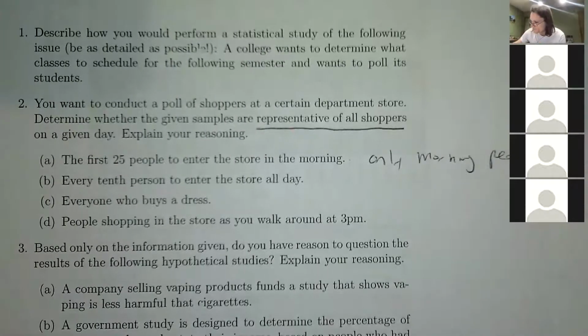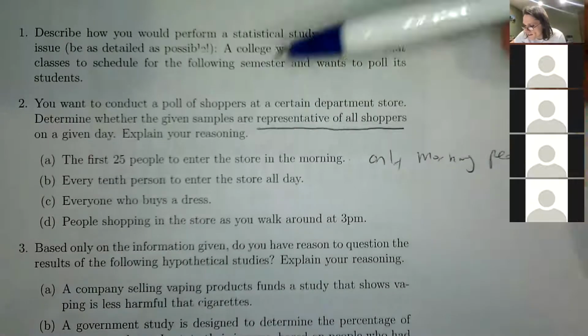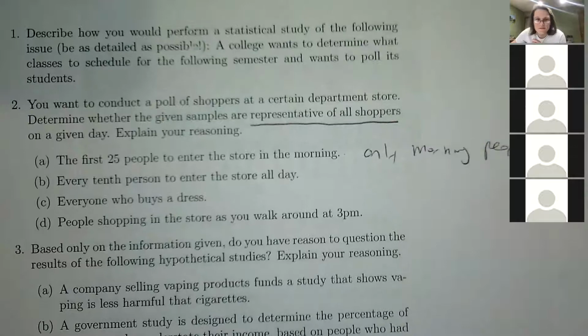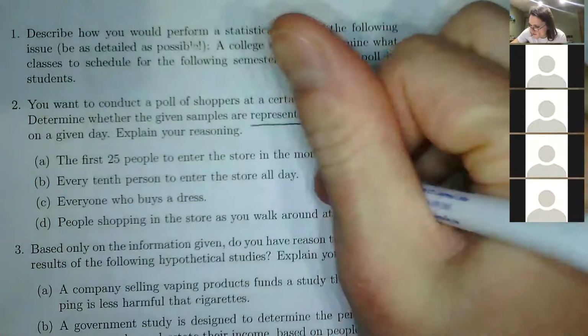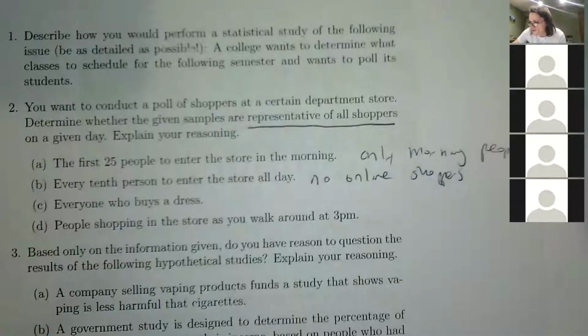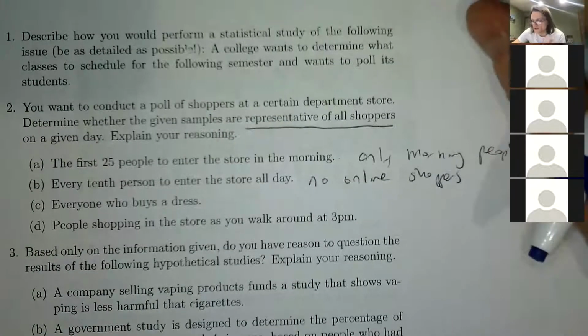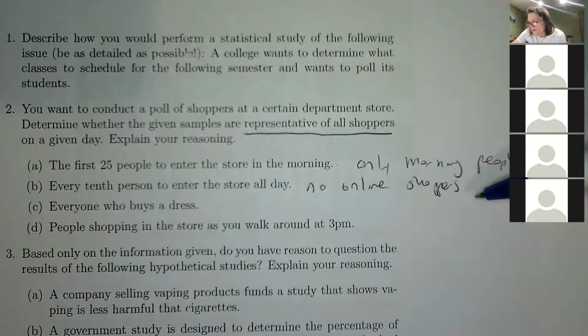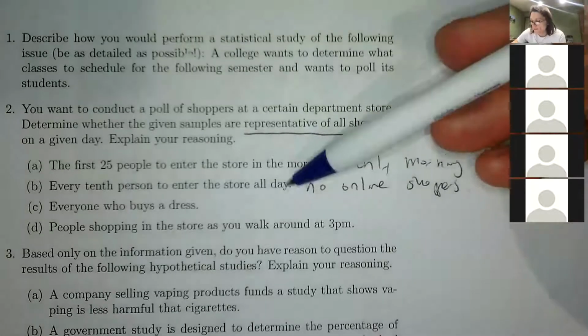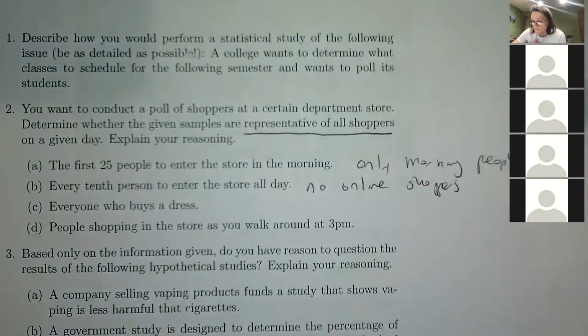All right. Every 10th person to enter the store. Is there any bias on that one? It could be online shoppers, so no online shoppers. Basically, we're just looking for people that are excluded when we do this kind of sampling. But if you don't have online sales, then this is decent. Every 10th person is probably the best one there.